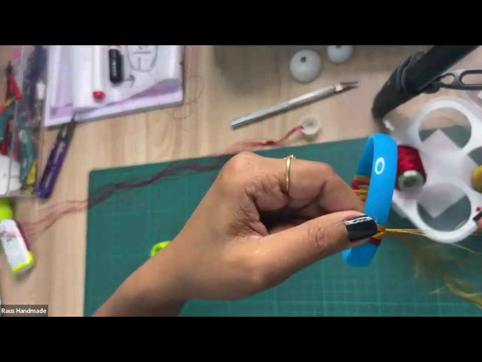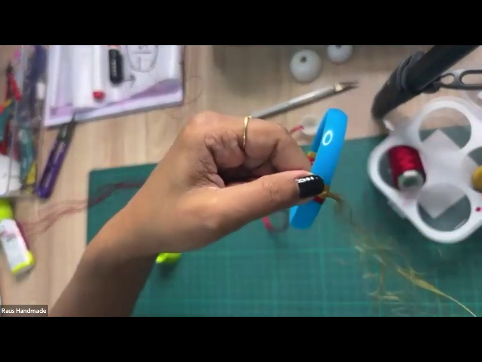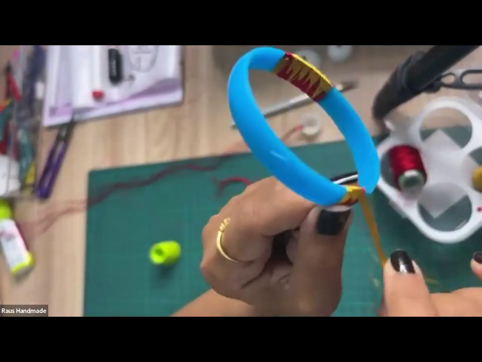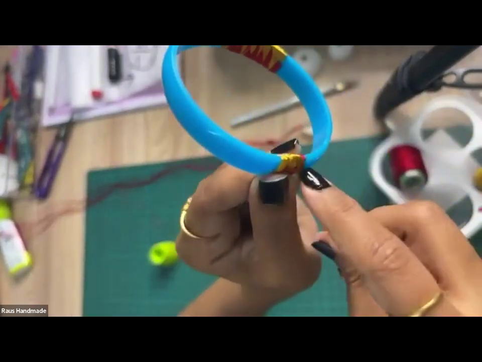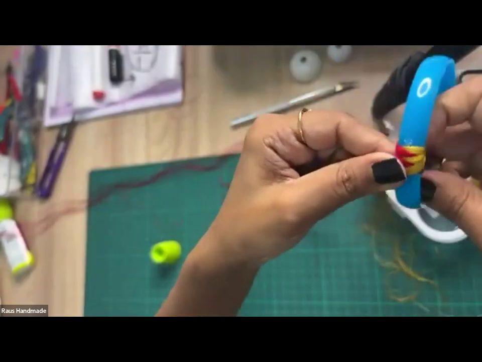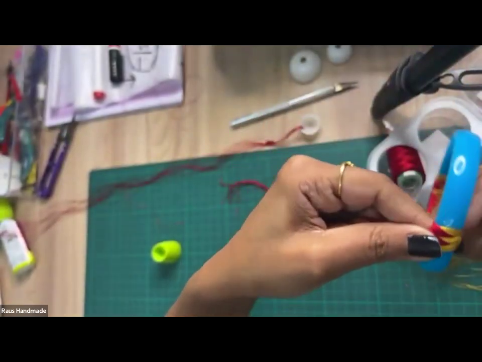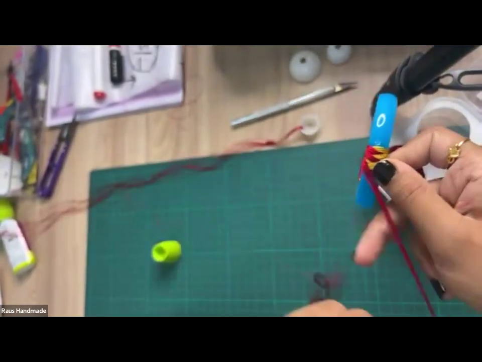Are we clear or do you have any other doubt? Is everyone clear with this thing?